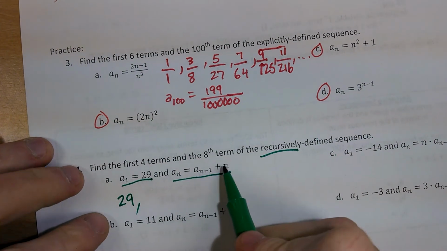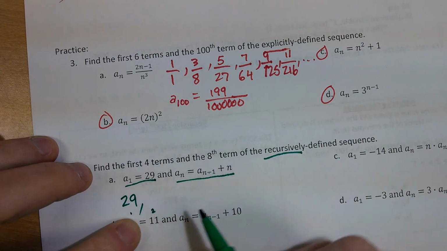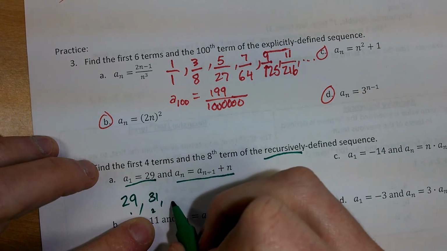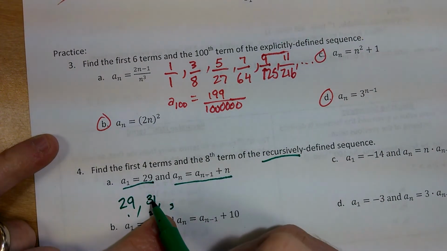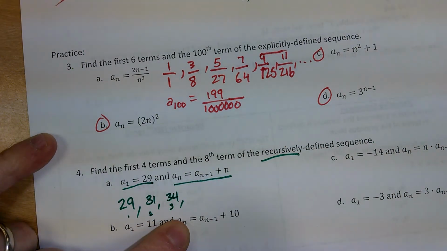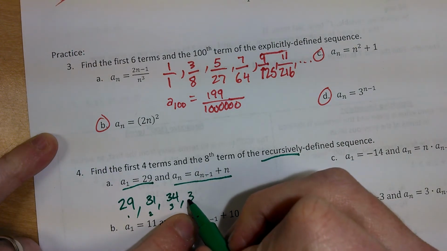Okay, our next term is we're just going to add the term number. So if this is our first term, we're looking for our second term. So 29 plus 2 is 31. Our third term, 31 plus 3, which is 34. For our fourth term, it's going to be 34 plus 4, which is 39.